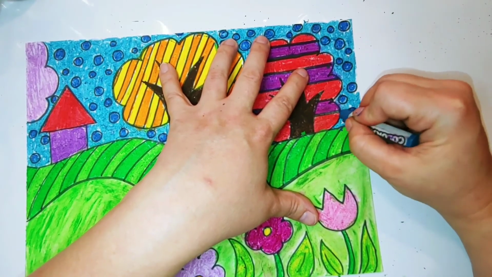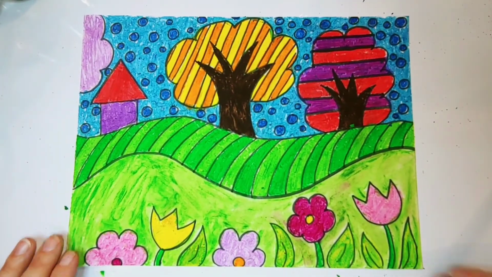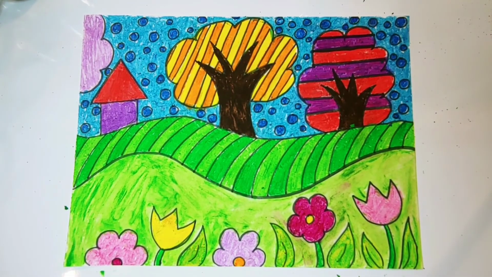So we are coming up on the end of this project. Just filling in the last of the color. And there you have it, foreground, middle ground, and background.